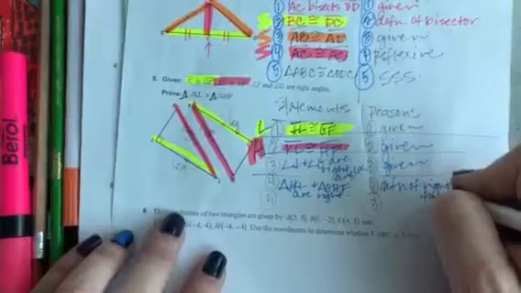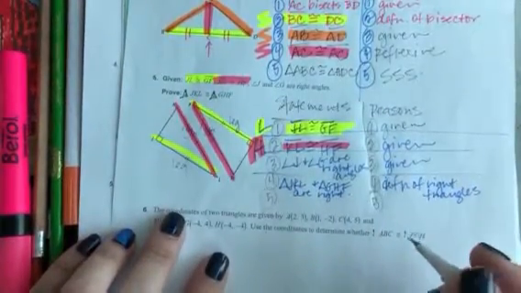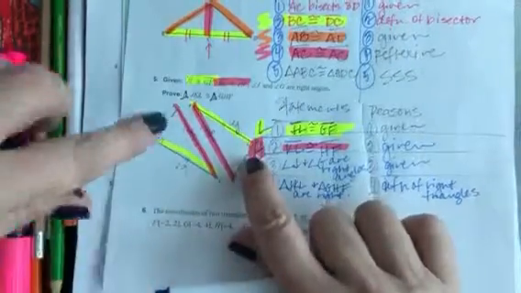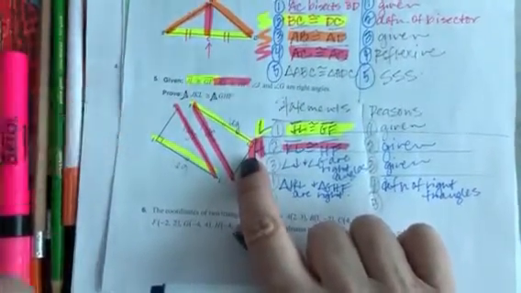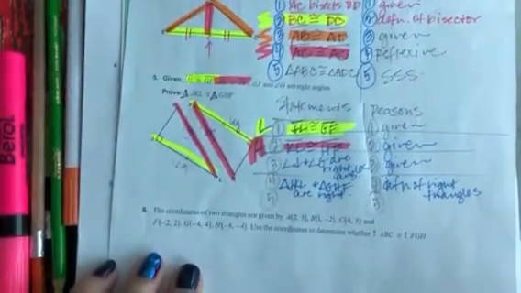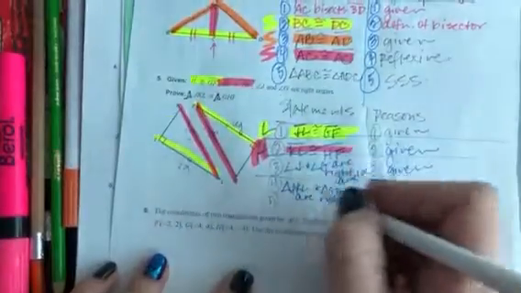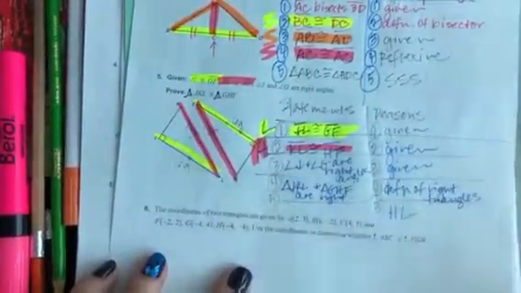Does it matter which side you use for the leg? Because I know these would be legs too. Those would be pairs. They could have given that pair of legs and it would still work. It would look more like an SAS. You know what I mean? No, it wouldn't. Nope, never mind. I didn't say that. Take that away. We've got HL all the way down.